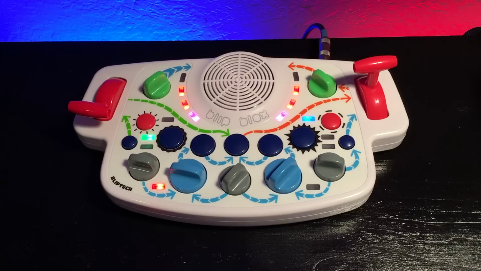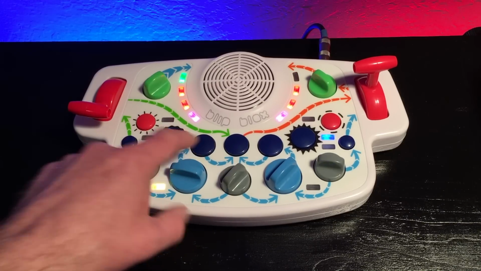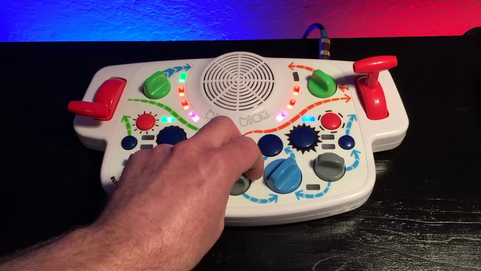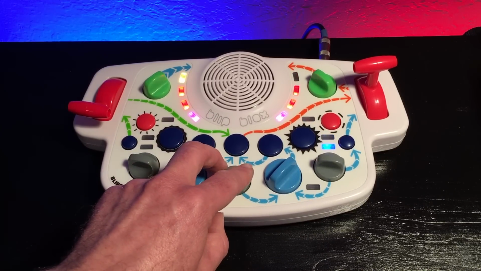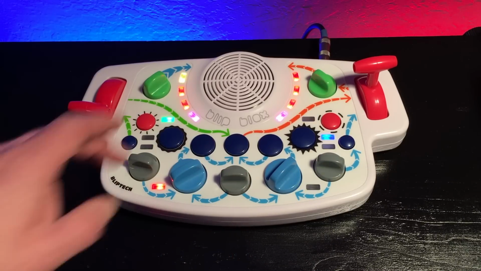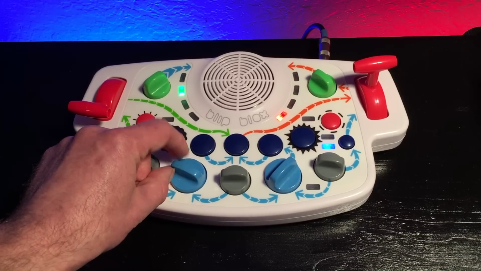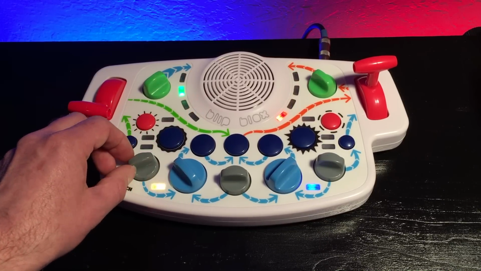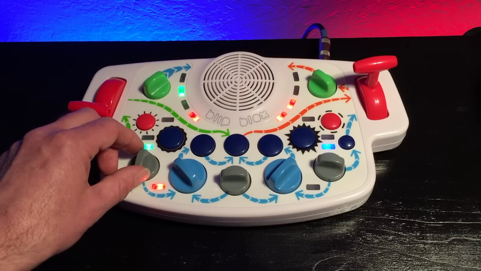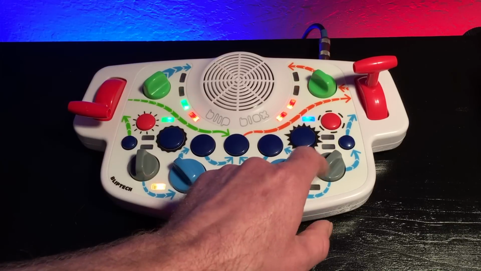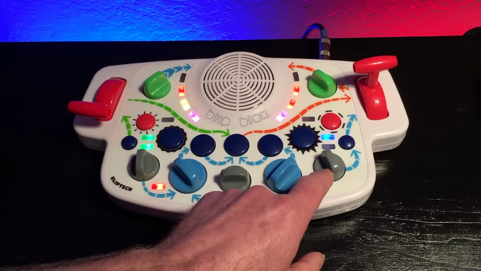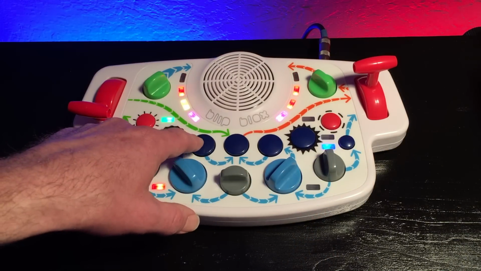Press it again, and you get the modulation envelope controlling this. Press it again, and you get LFO1 controlling it. Press it again, and you get LFO2. Press it again, and it goes back to knob-only control.